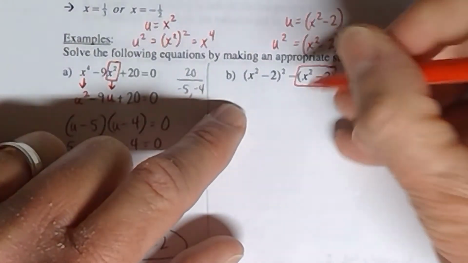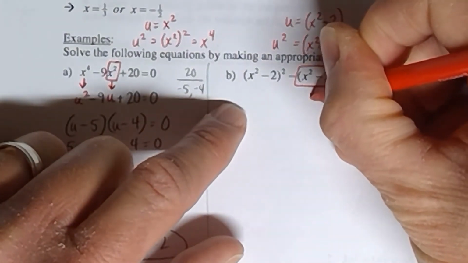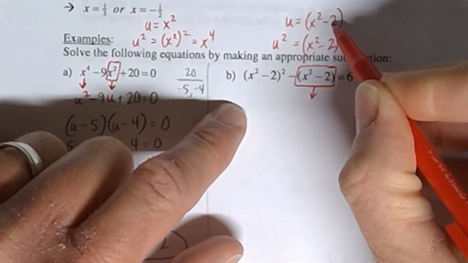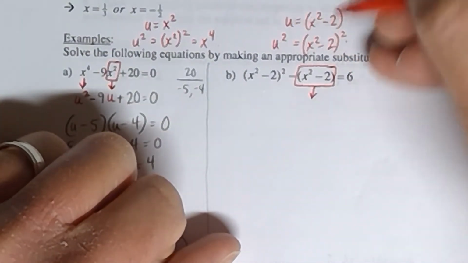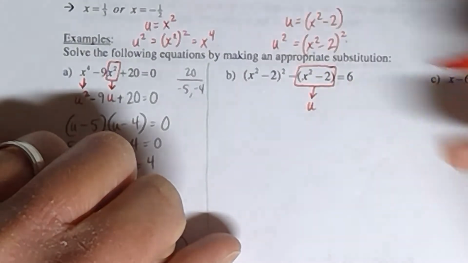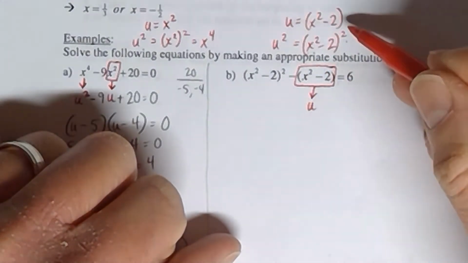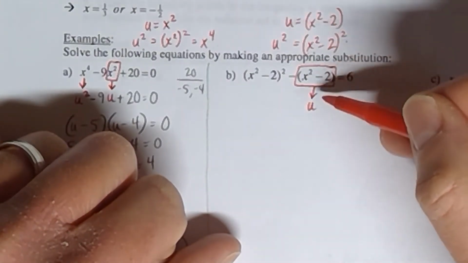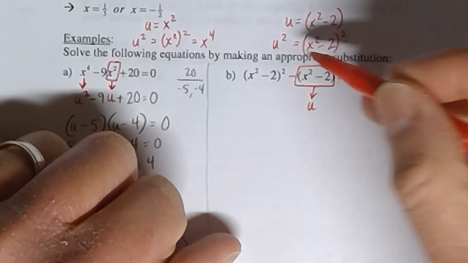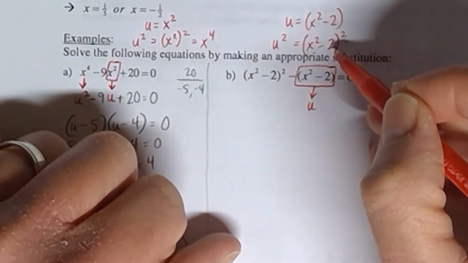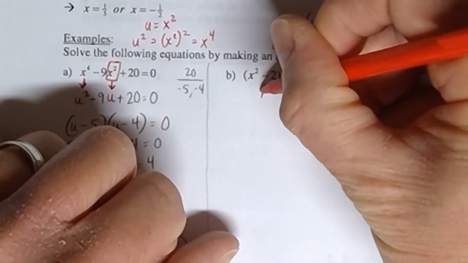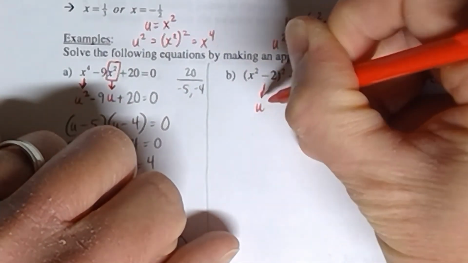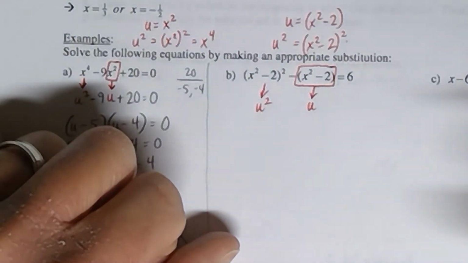And so here's what you can do once again, just like in the last problem. You take the thing that you set equal to u and you replace it with u. So since u is equal to the bracket, I'm going to replace the bracket with u. And then whatever u squared ended up being equal to in the front of the problem, you take that whole thing that is equal to u squared and you replace it with u squared.